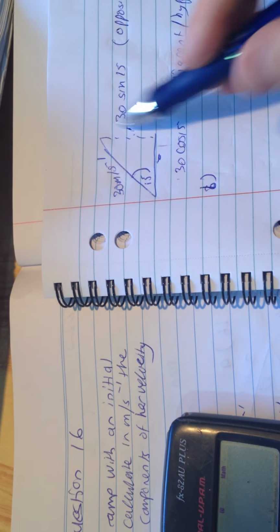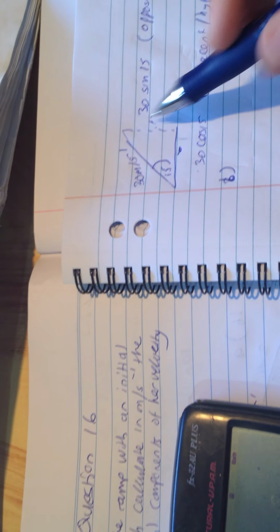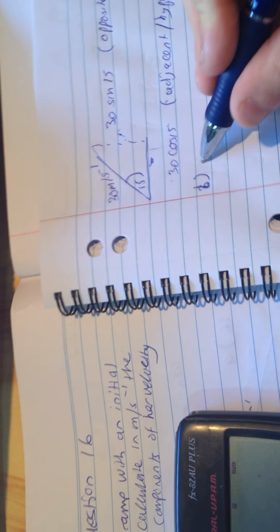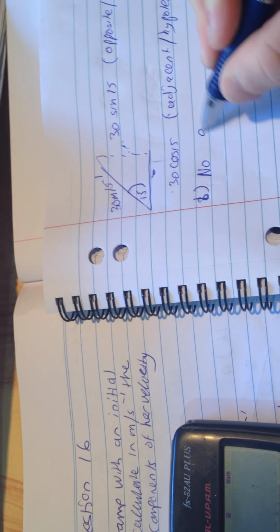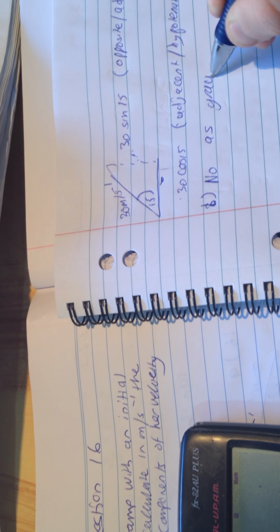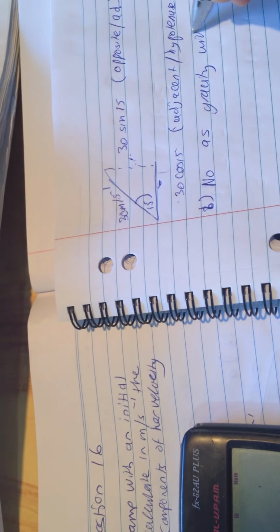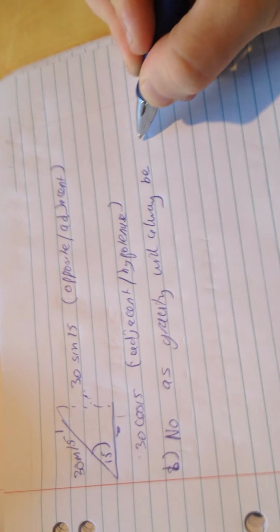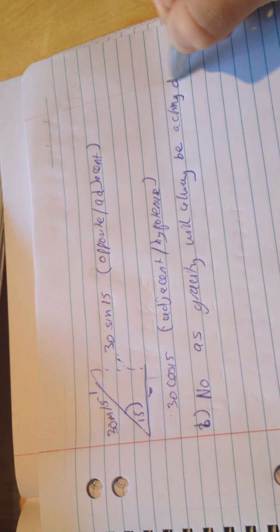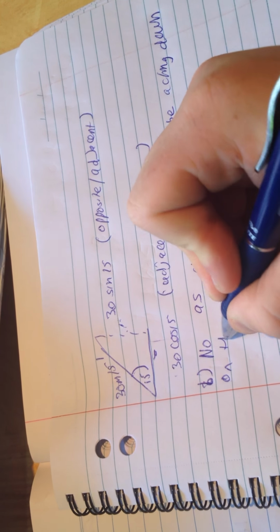However, in the vertical plane, there is always gravity acting on it, or negative 9.8 meters per second squared acting down on it. Therefore, the answer to that question is no, as gravity will always be acting down on the car.